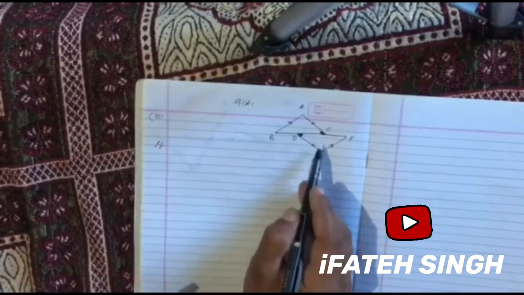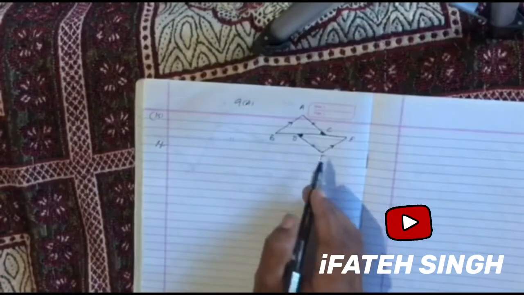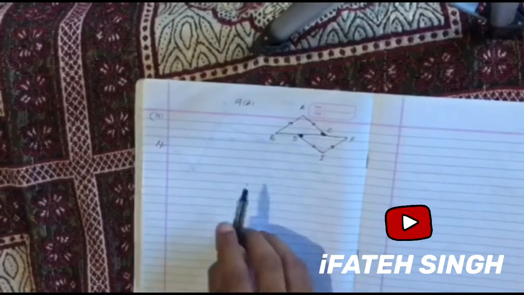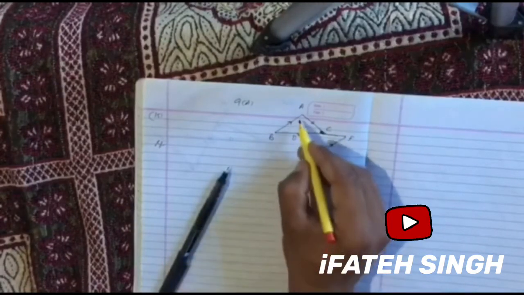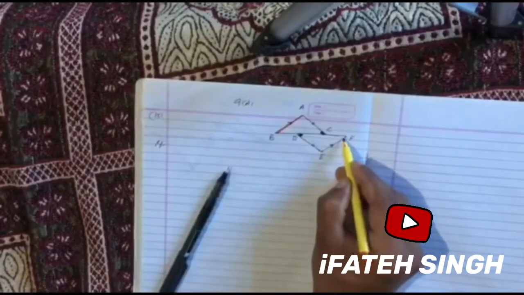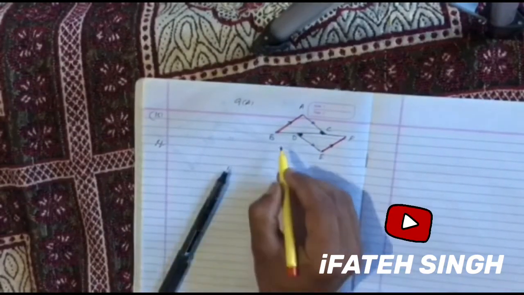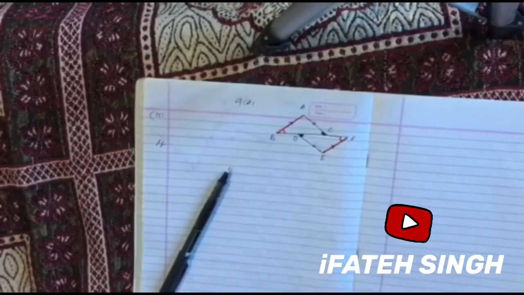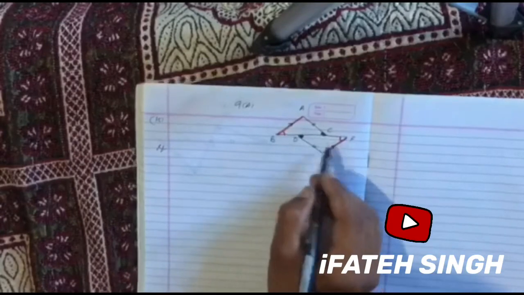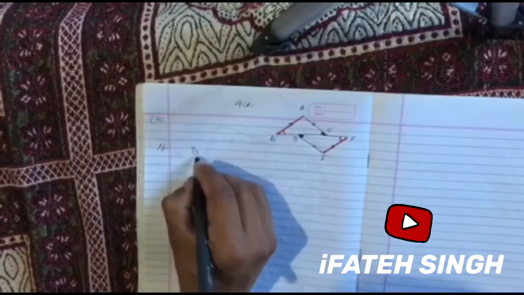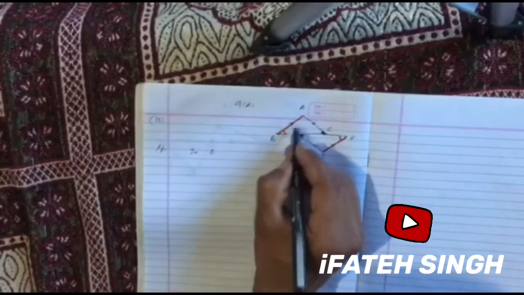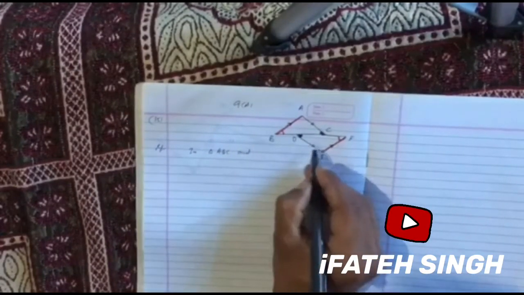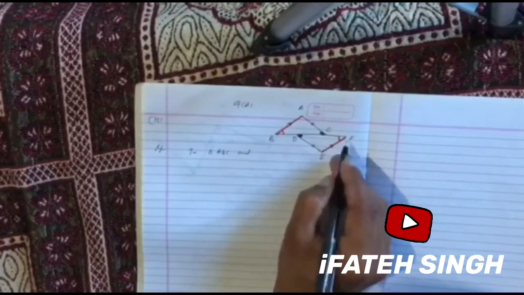This is the diagram. In this diagram, it is given that these two lines are parallel. AB and EF are parallel. It means these two angles will be alternate angles and these two angles should be equal. In triangle ABC, and second triangle is DEF.